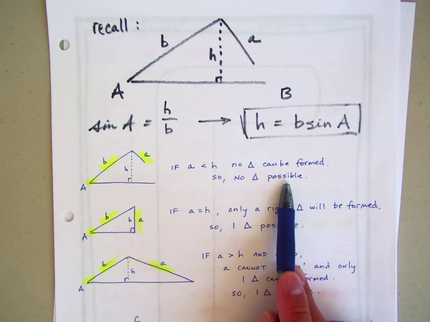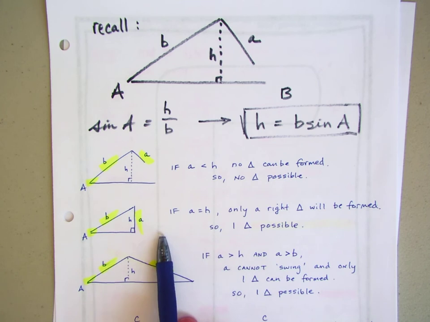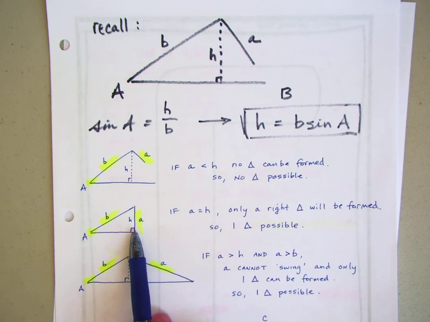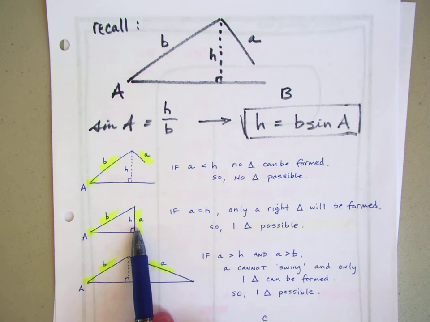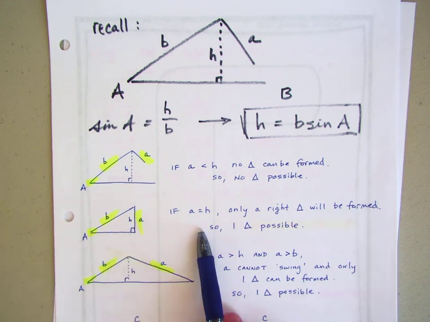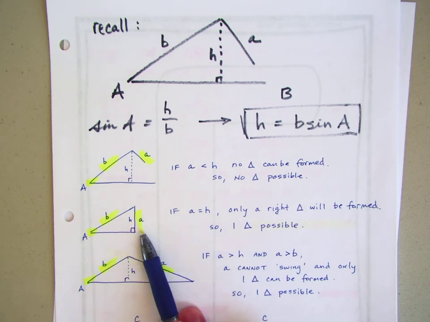The second scenario is if A equals H. There's only one way this formation can happen, and that is if A is the right angle. Anything shorter wouldn't complete the triangle. Anything longer, A would make a different angle other than a right angle. So when A equals H, only one triangle will be formed, and it will be a right triangle. You could do the law of sines, and you can confirm your answers using the Pythagorean theorem and normal sine and cosine calculations if you want.